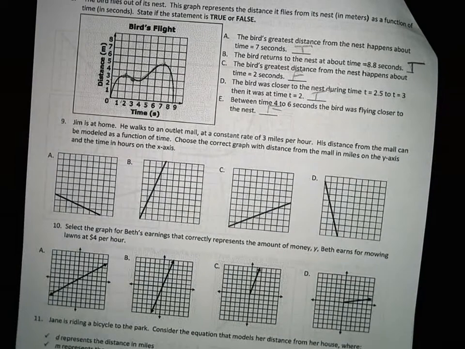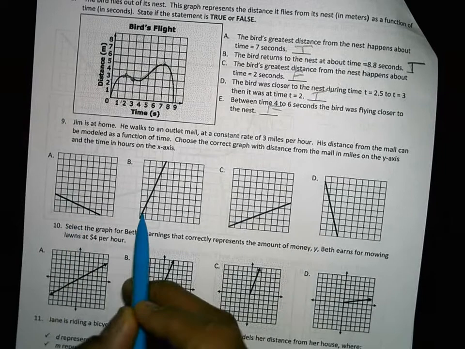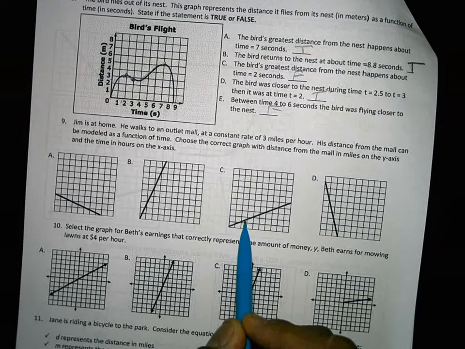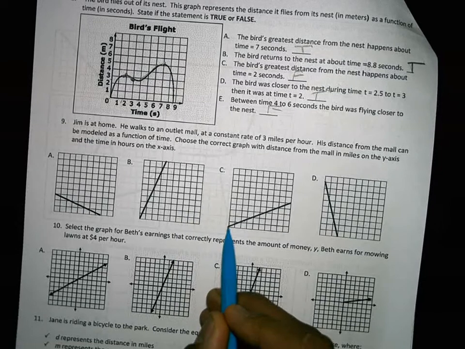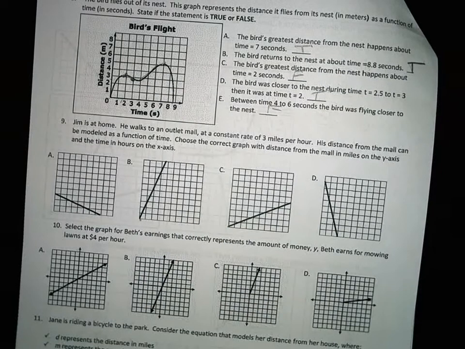Jim is at home. He walks to an outlet mall at a constant rate of 3 miles per hour. His distance from the mall can be modeled as a function of time. Choose the correct graph with distance from the mall in miles on the y-axis and time on the x-axis. So it's got to be increasing because he's getting farther away. So this one is increasing, this one is increasing, and this one is not. So we're down to B and C. Okay, they both start from 0, 0.